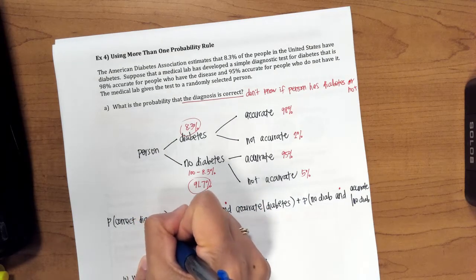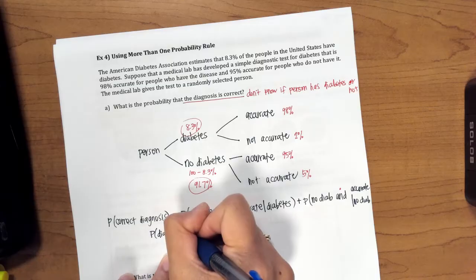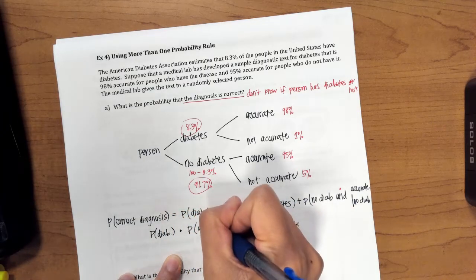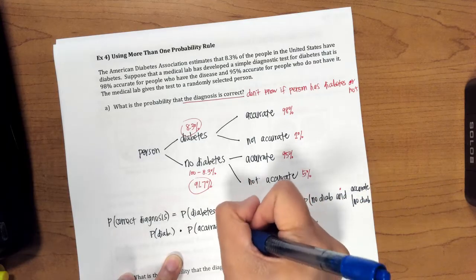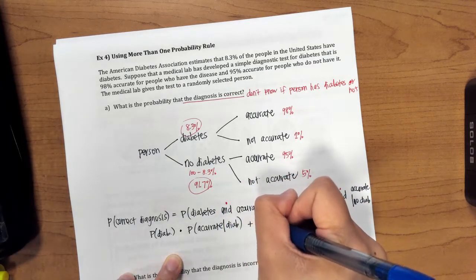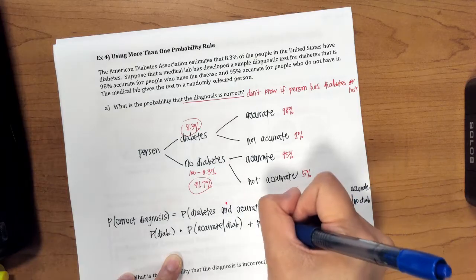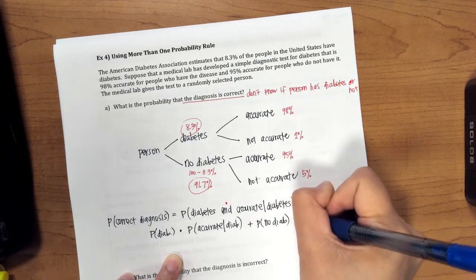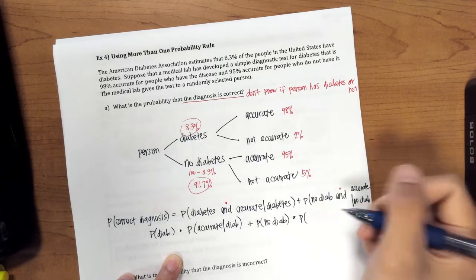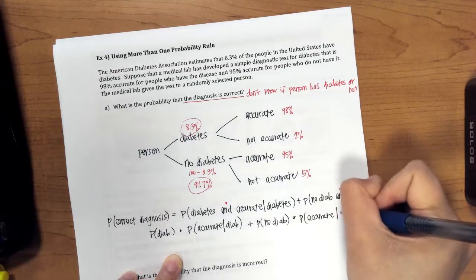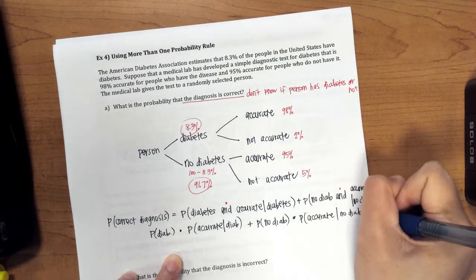Probability of diabetes times the probability of accurate given diabetes, plus if I have no diabetes, then it has to be multiply accurate given no diabetes. Okay.